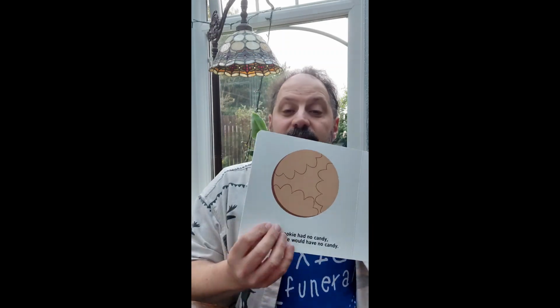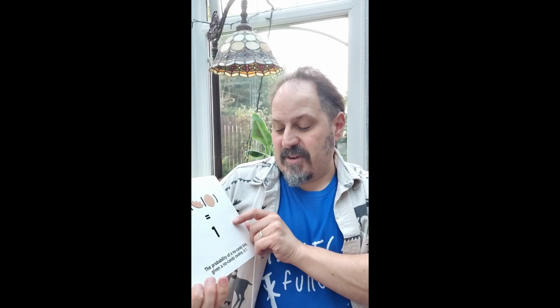Here, you took a bite of a cookie, and it also has no candy on the bite, but this cookie has no candy. If the cookie has no candy, as this one doesn't, then every bite would have no candy on it, right? Because there's no candy. So the probability of taking a bite of a cookie with no candy is 1. That's right.